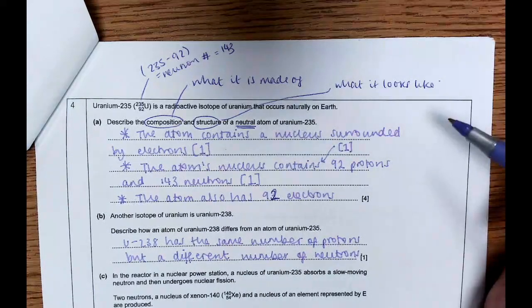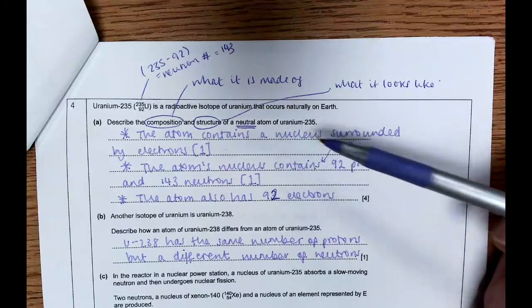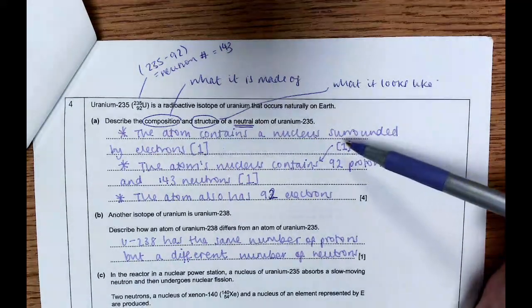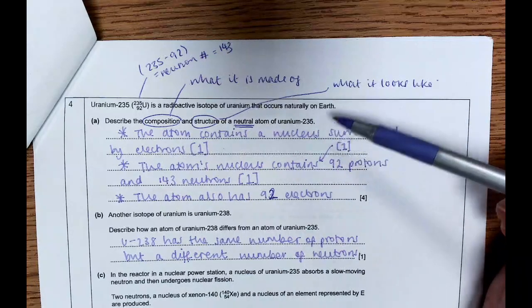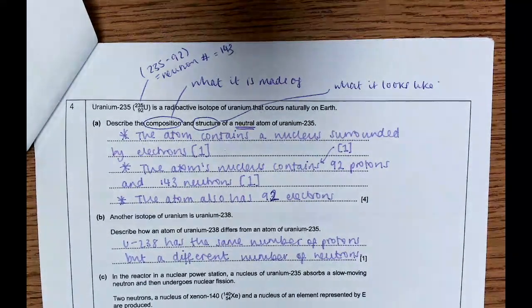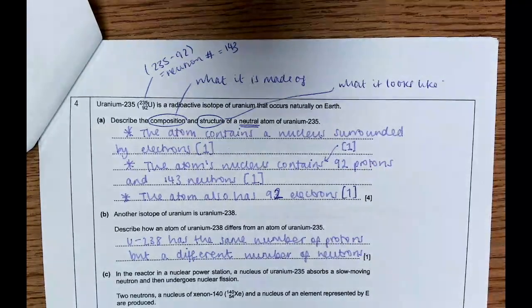Okay, and then the structure, what it looks like, is the atom contains a nucleus surrounded by electrons. So you could have said the atom contains protons and neutrons in the nucleus surrounded by electrons, but you would also have gotten marked for the way that I have said it as well. Okay, so each of those were worth 1 mark there.